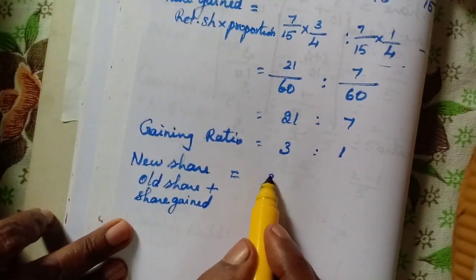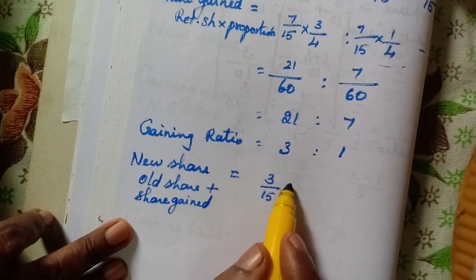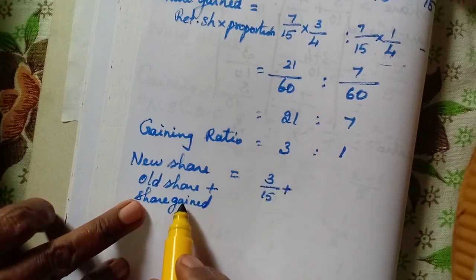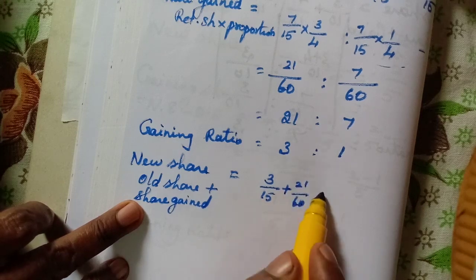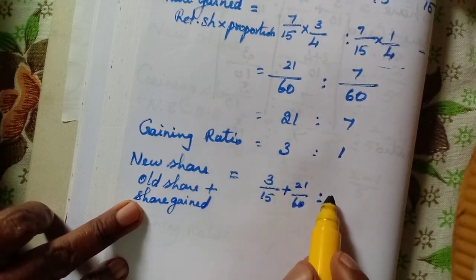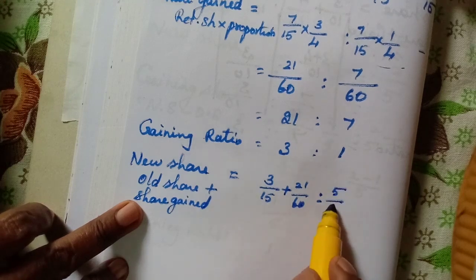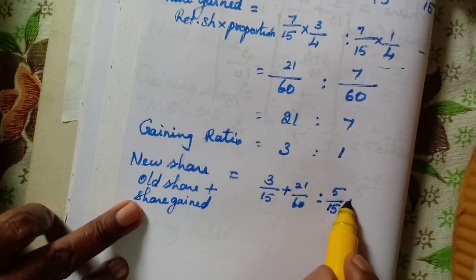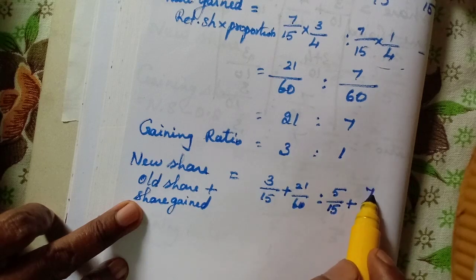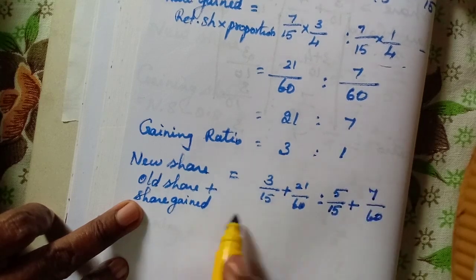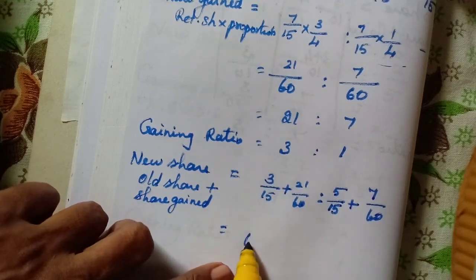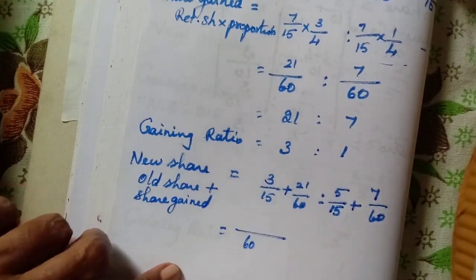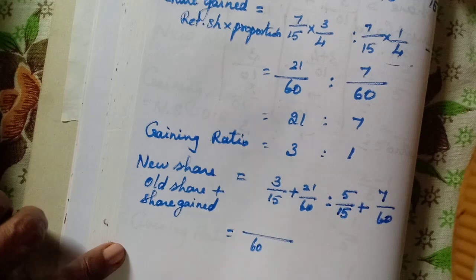3/15 plus share gained is 21/60. Then second partner, what is his old share? 5/15 plus his gain 7/60. Okay. So LCM 60. We need to calculate.